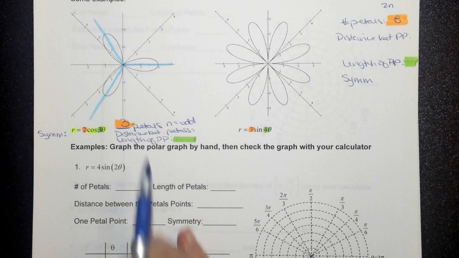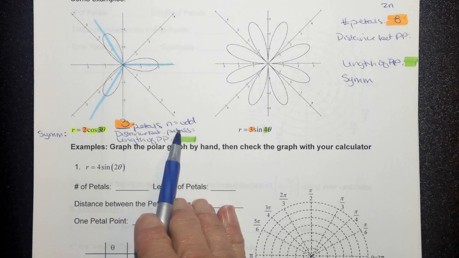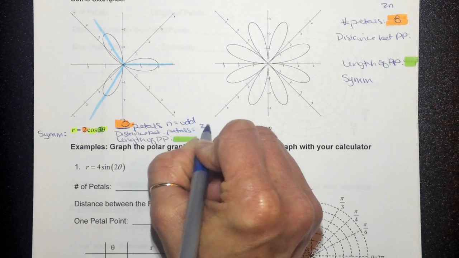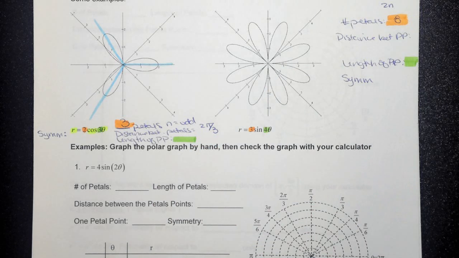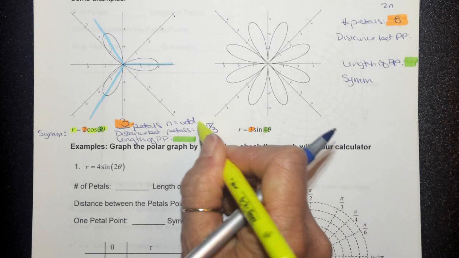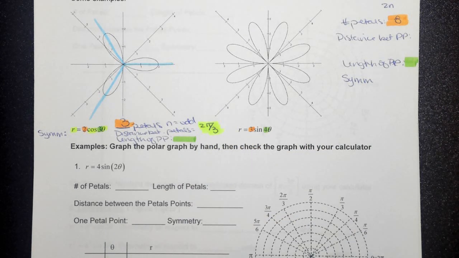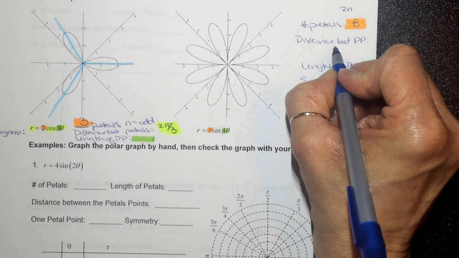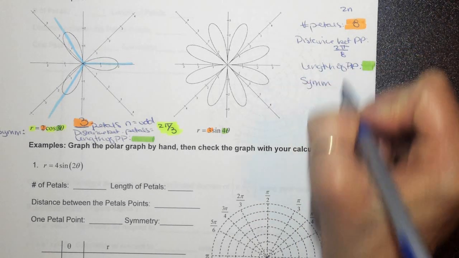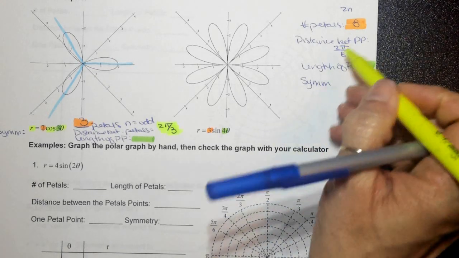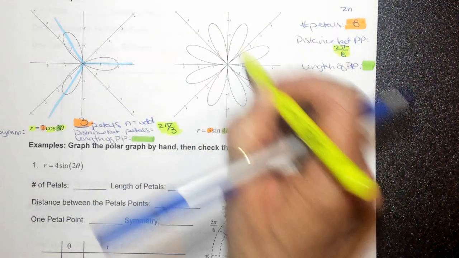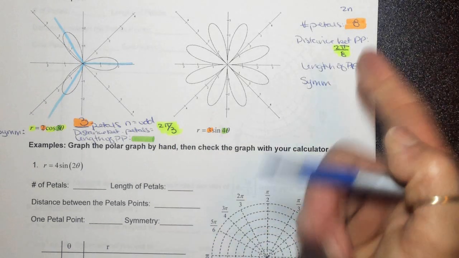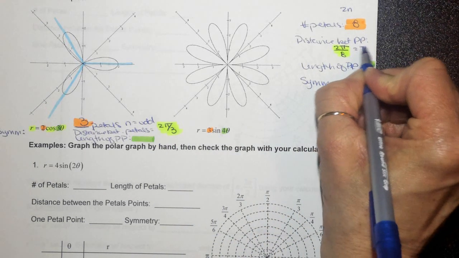The distance between the petals is found by taking 2 pi divided by n. So in this case, this is 2 pi over 3, because 2 pi is a full rotation. Here, when I take a look at the distance between the petal points, this would be 2 pi divided by 8. But you might need to leave this as is when you are determining each of the petal points. If you were asked about the distance, you would say that it's pi over 4.